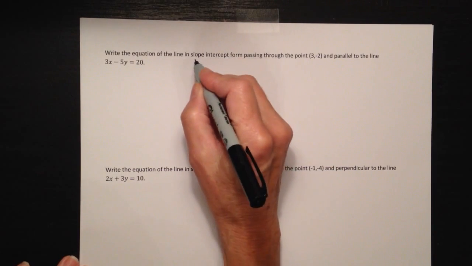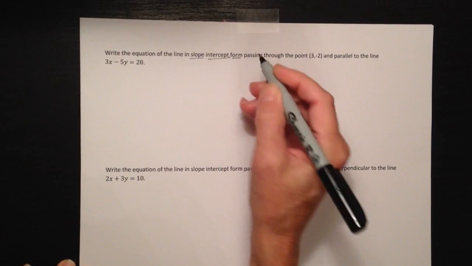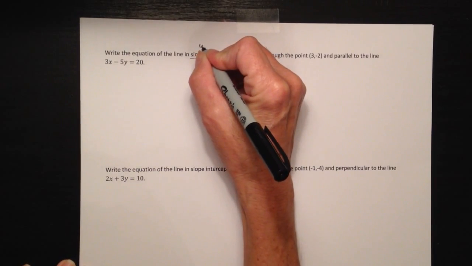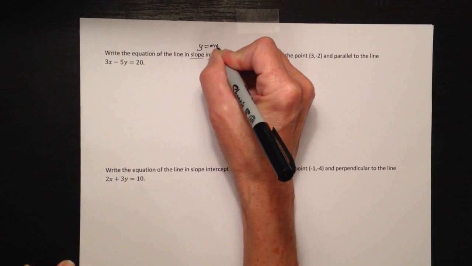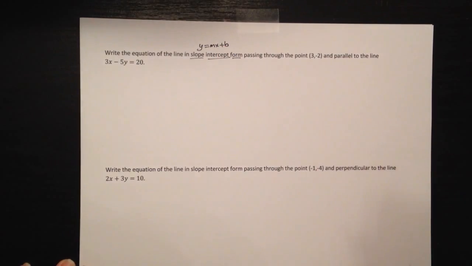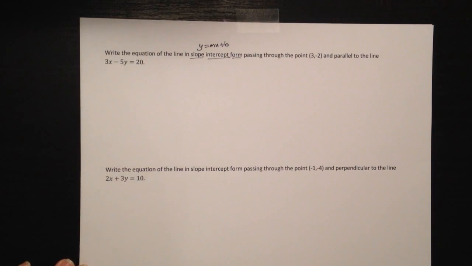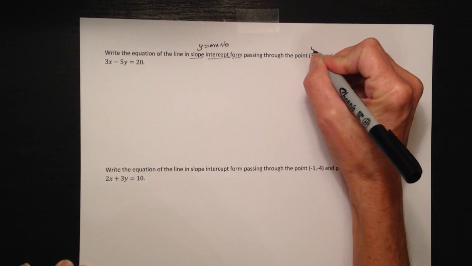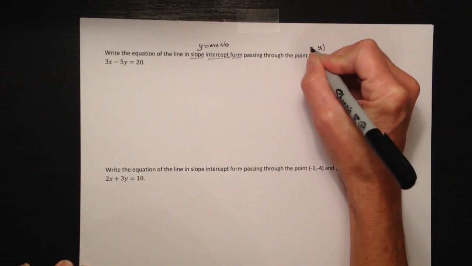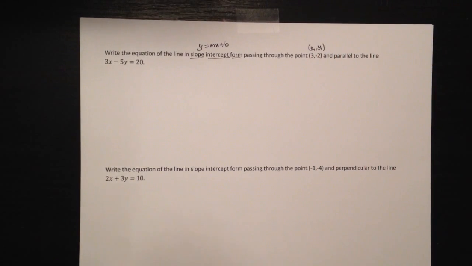Right here it says we need to end up in slope-intercept form, so let's recall what that is. That's the form y equals mx plus b. And it's passing through this point, so let's go ahead and label our point. This is x1, y1. It's parallel to the line 3x minus 5y equals 20.